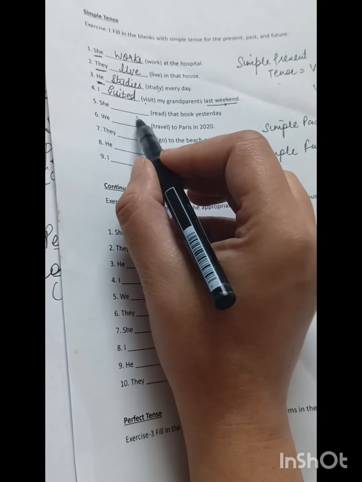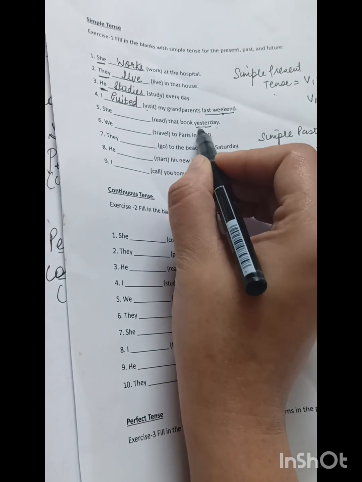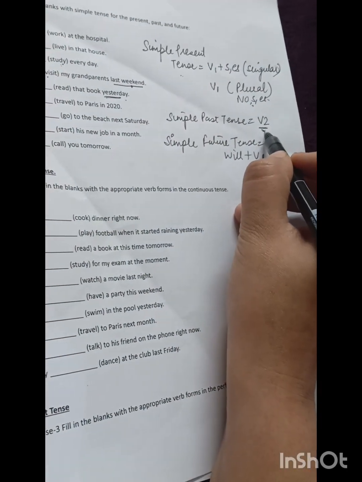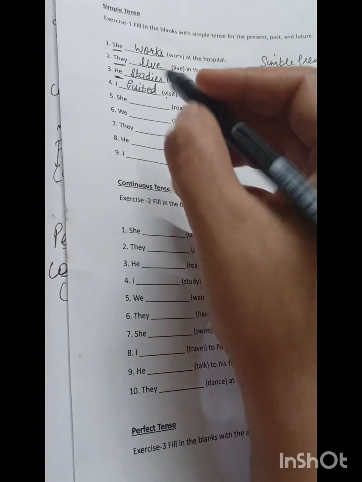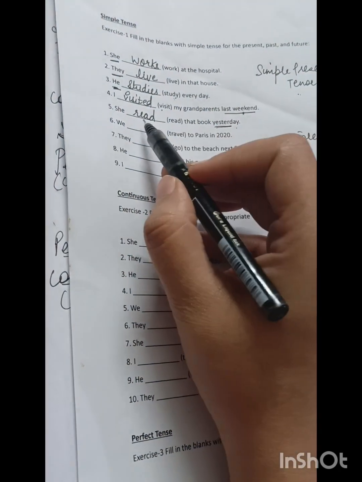Similarly, she dash that book yesterday. Yesterday is again referring to the past tense. That means we have to change it into the verb second form. So now here the verb is read. So we will write read. It is pronounced as red, though we write it as read only.